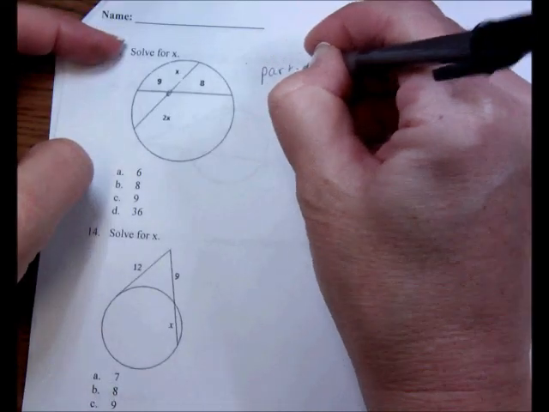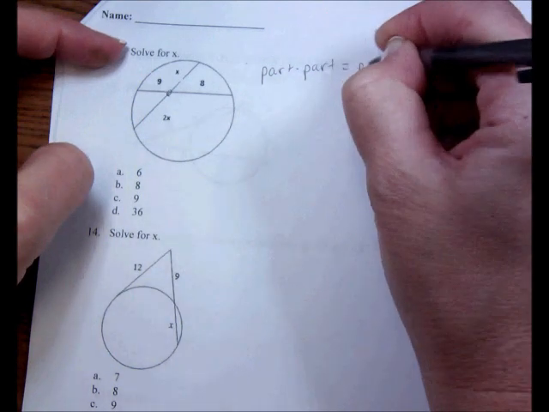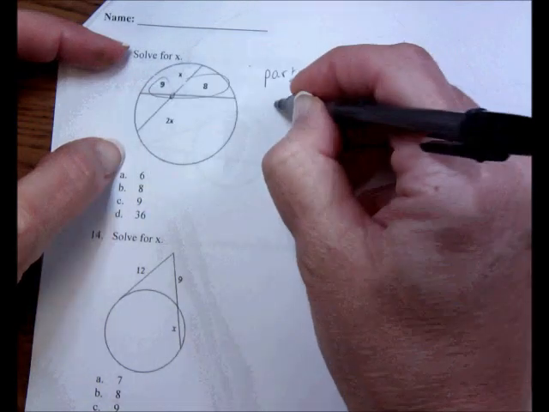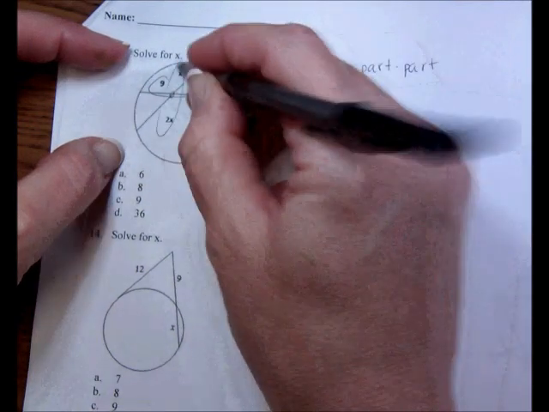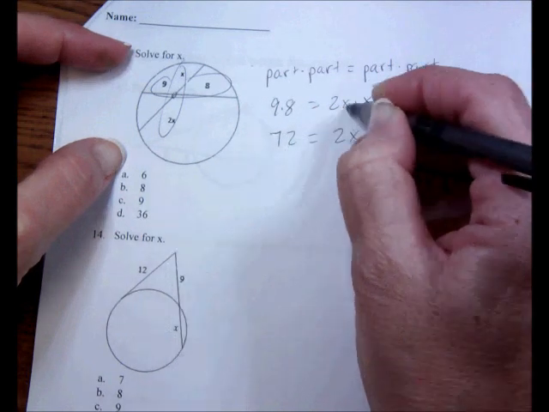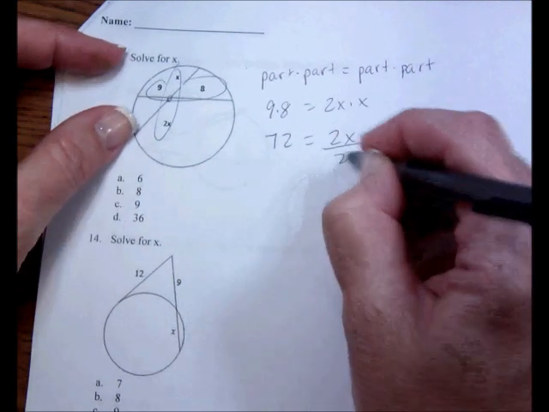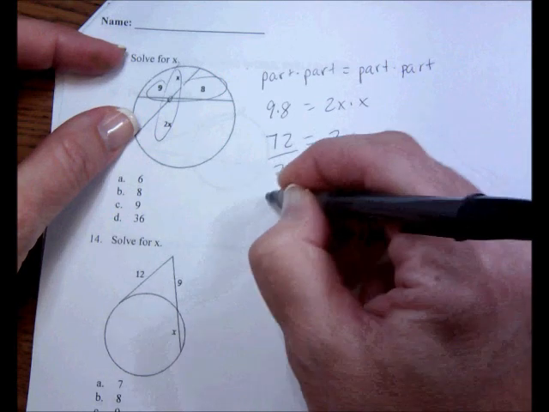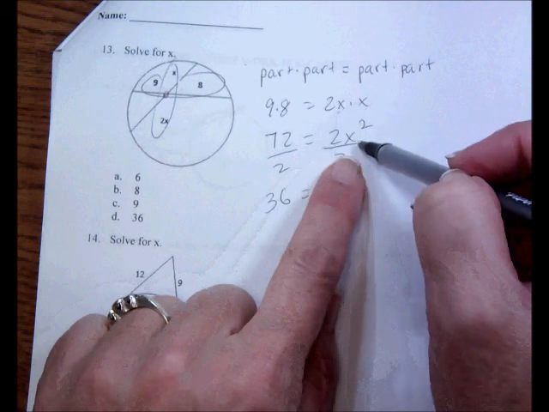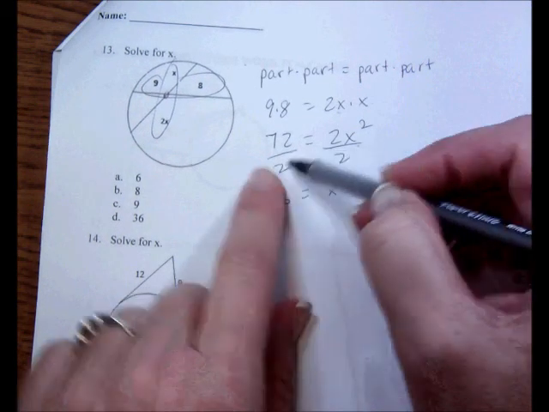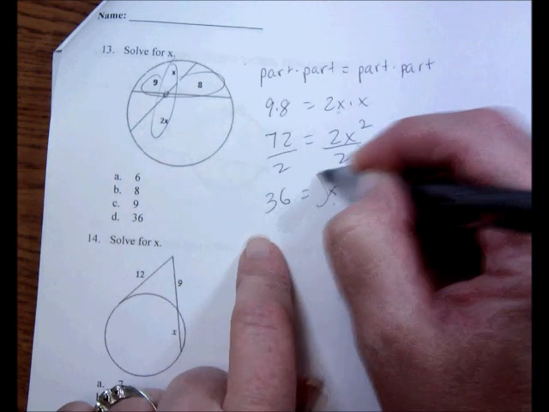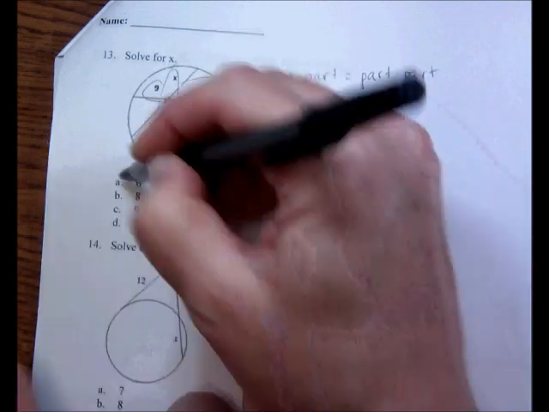it's part times part is equal to part times part. And so I multiply 9 times 8, and it's going to equal 2x times x. So 72 is equal to 2x squared. X times x is x squared. Divide both sides by 2. And so it's 36, because x times x is x squared. I'm left with x squared is equal to 36, and so x is equal to 6.